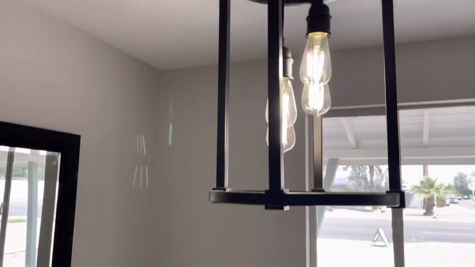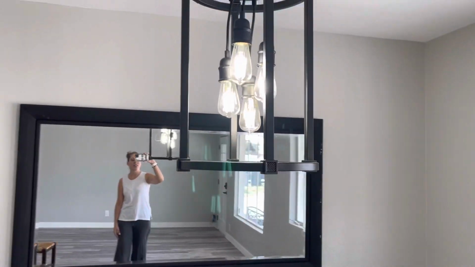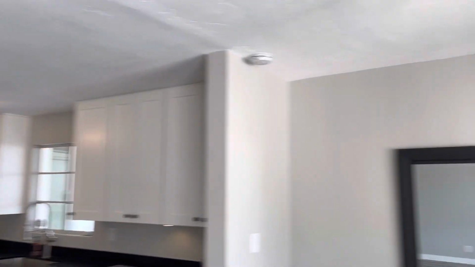Show you my face again. Love these Edison light bulbs. They're clear ones versus the darker ones. It gives really pretty light.